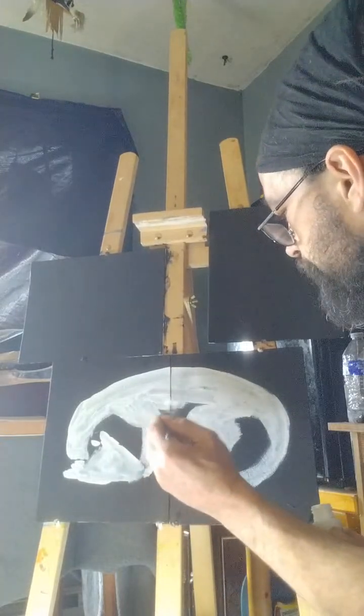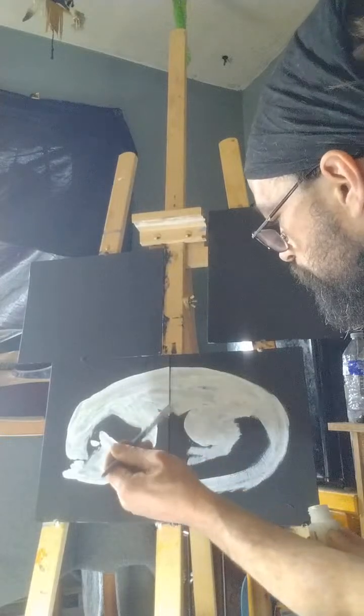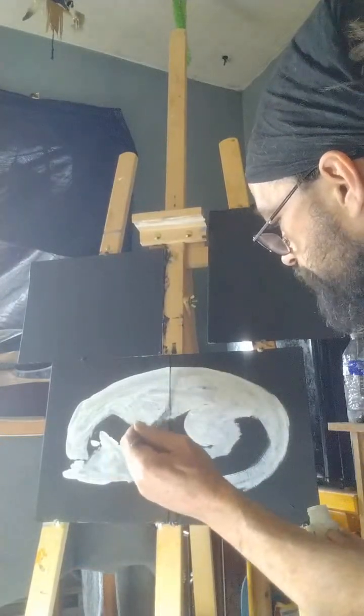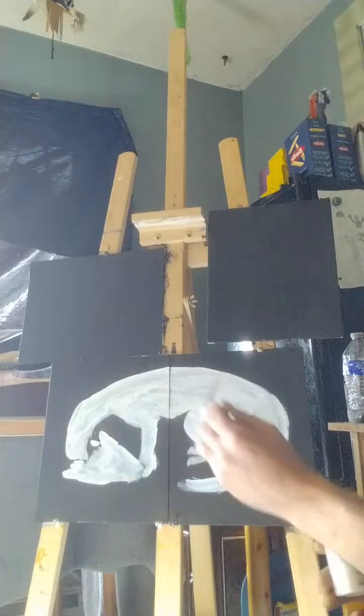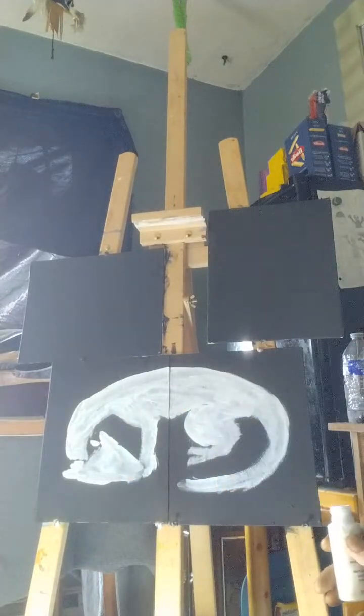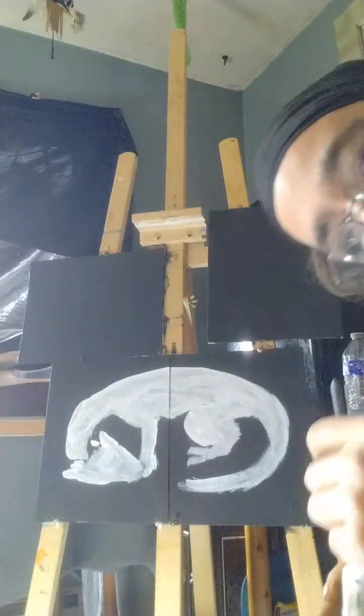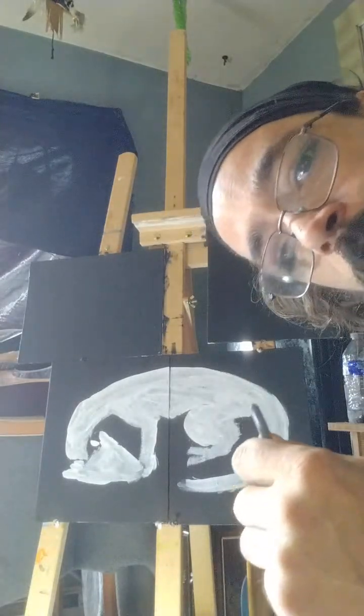Hope y'all are having a good day out there. Making my fat little dragon. Yeah. I'll let that dry a little bit and come back through with another coat of white. That already looks pretty decent. I mean, I got the shape right, at least.